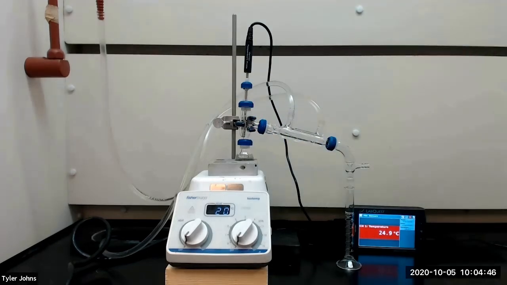We will now begin our simple distillation by turning on the hot plate and heating our unknown liquid mixture in our 10 milliliter round bottom flask until it boils rapidly. We'll then adjust the hot plate so that we collect 1 drop of distillate every 5 seconds.